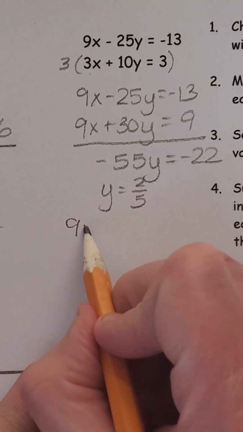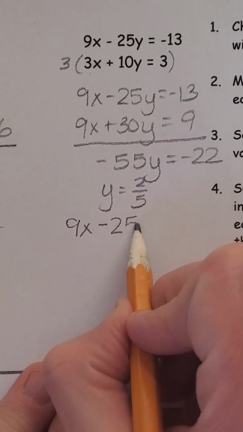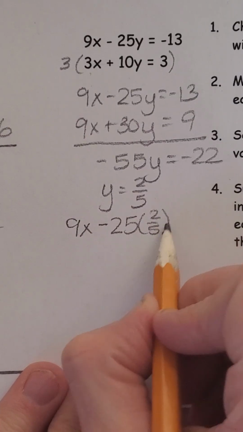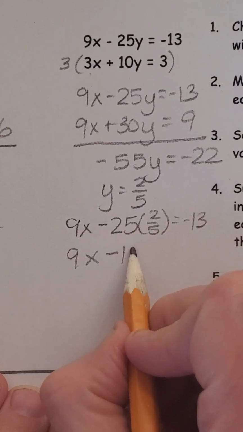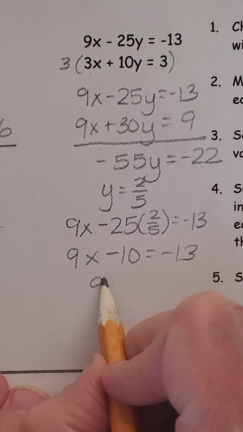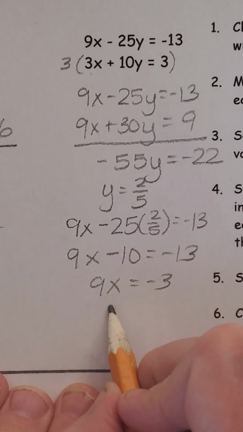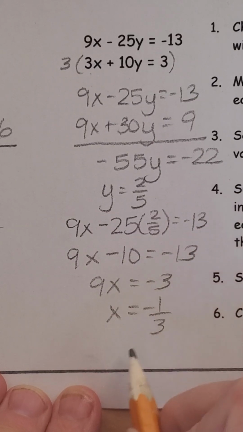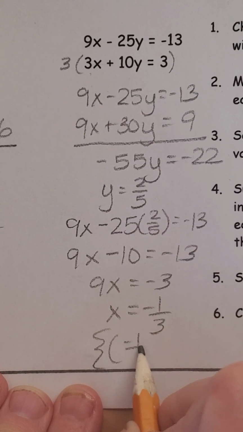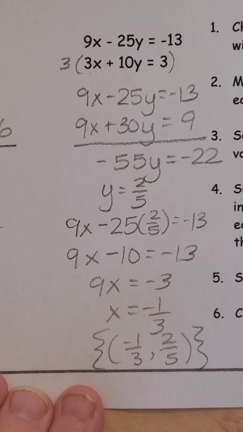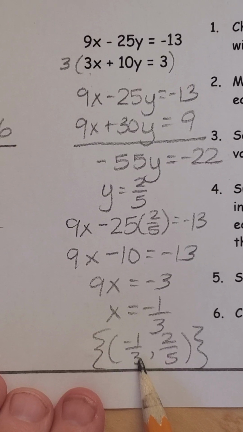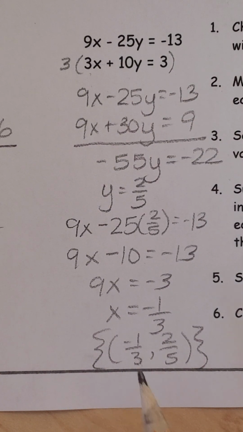Then we'll go back to the original equation. 25 times 2/5 equals negative 13. Get to use our fractions again. Minus 10. 9x equals negative 3, and x equals negative 1/3. So there's an example where the values aren't quite as nice. So we definitely wouldn't want to graph this system because, of course, those two lines will meet at negative 1/3 and 2/5, which is a lot harder to check.